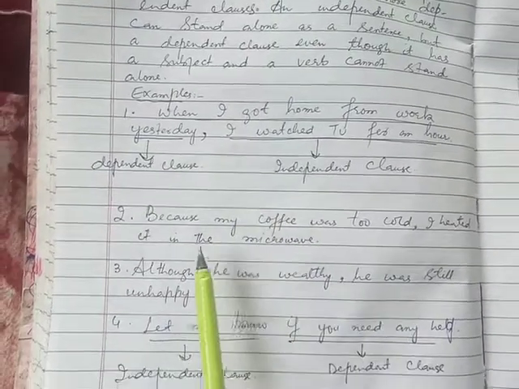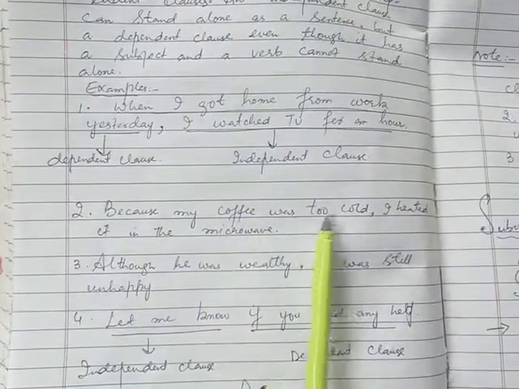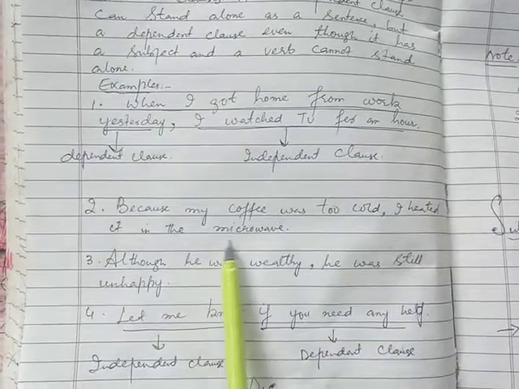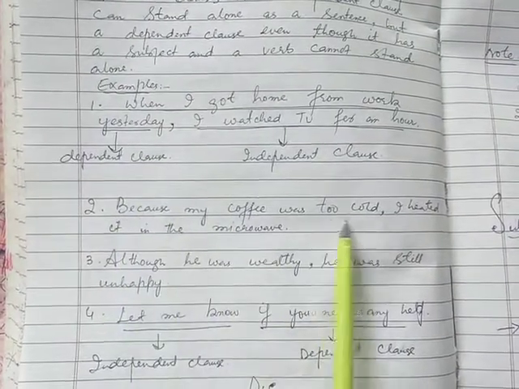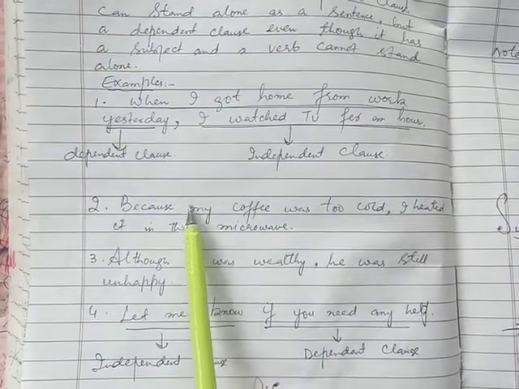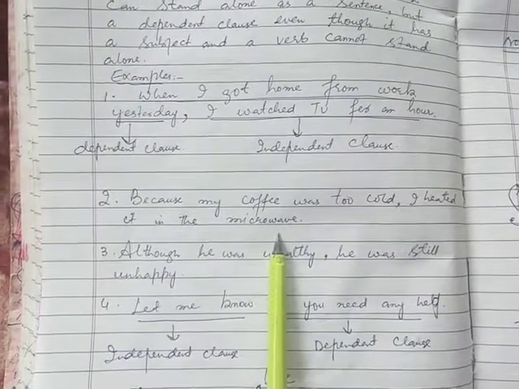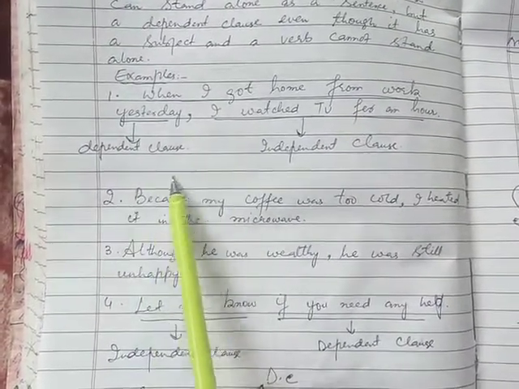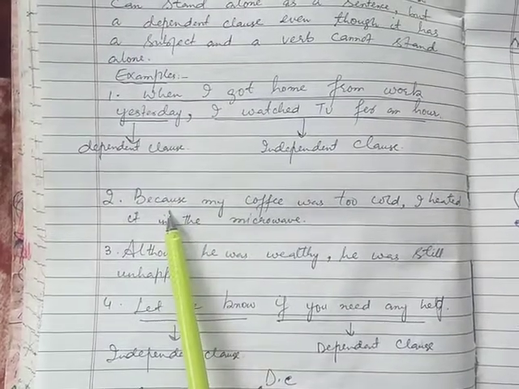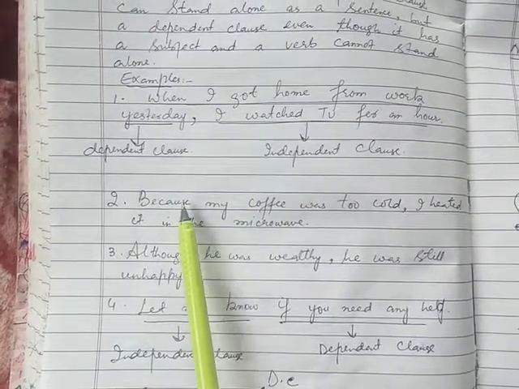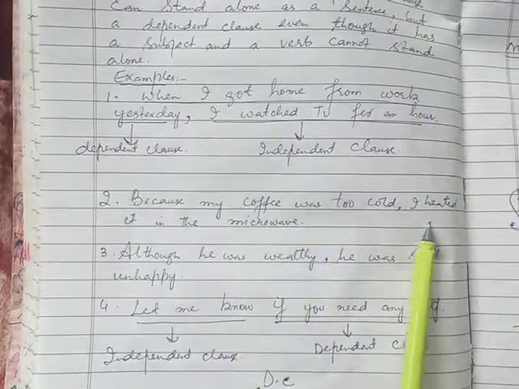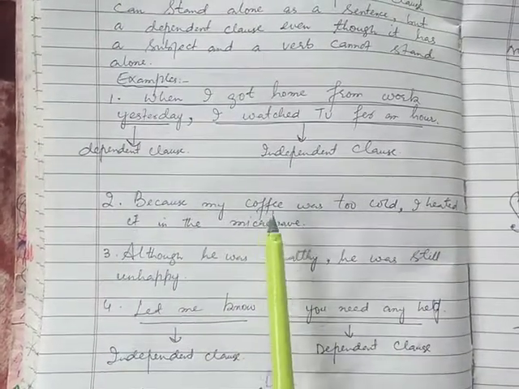I will give you another example. Because my coffee was too cold, I heated it in the microwave. "Because my coffee was too cold" is a dependent clause, and "I heated it in the microwave" is an independent clause. Here, "because" is a subordinating conjunction. Why is this a subordinating conjunction? Because it links the dependent and independent clause.